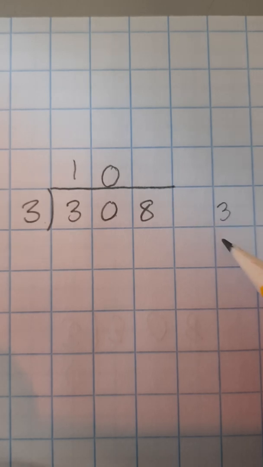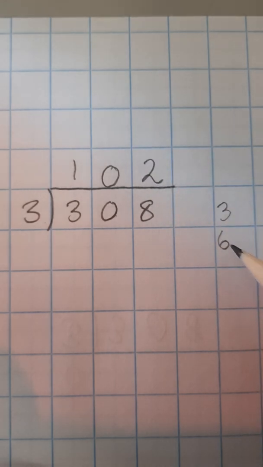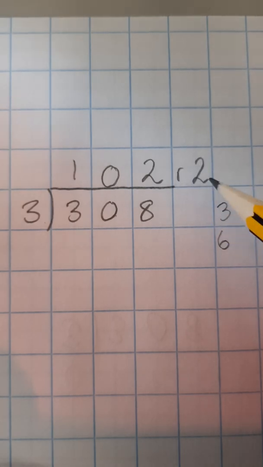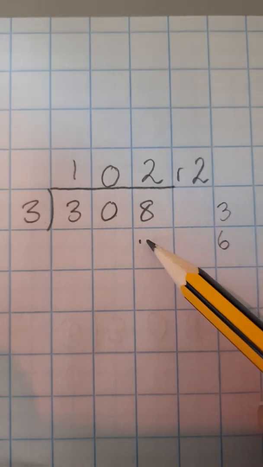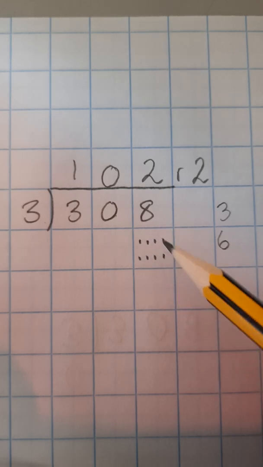So you have 3, 6, and when you get to 9, that's too many. You've gone past 8. So that shows you have 2 groups. The difference between 6 and 8 is 2, which means you have a remainder of 2. So to show that using the dots, we have 1, 2, 3, 4, 5, 6, 7, 8.